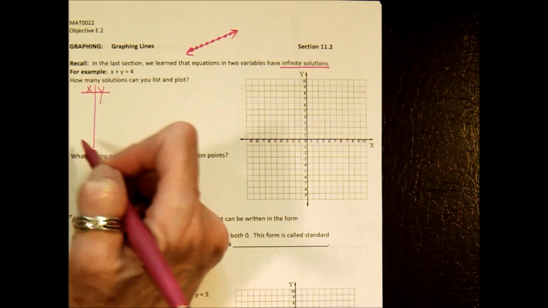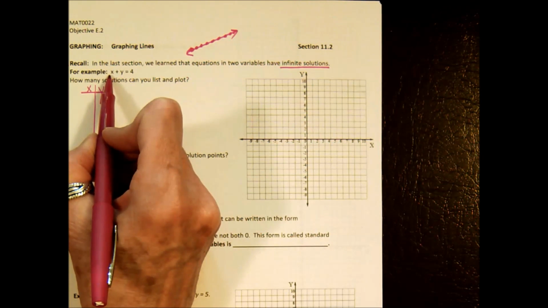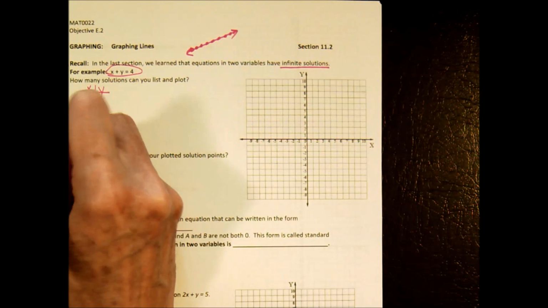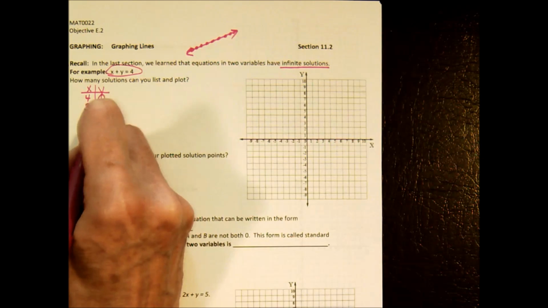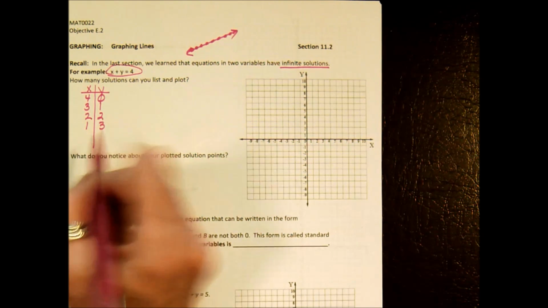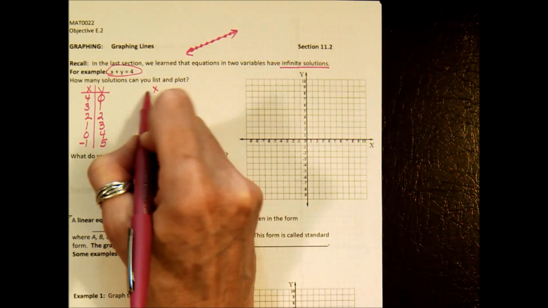All right, I'm assuming that you paused and that you are now back. I don't know what your solutions are, but I'm going to list some of them that do work. Remember, to be a solution, they have to make this a true statement. So doesn't 4 plus 0 make 4? And 3 plus 1? And 2 plus 2, and 1 plus 3, and 0 plus 4, and negative 1 plus 5, and couldn't I keep going forever and ever? I ran out of space.